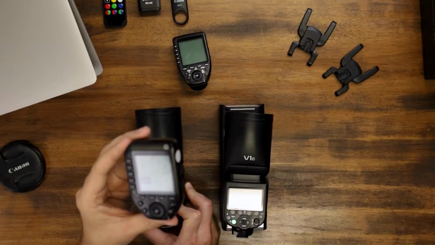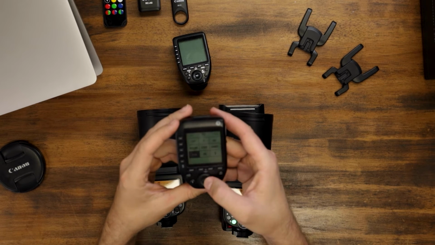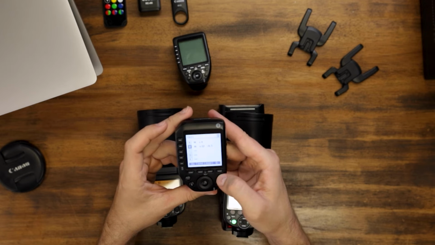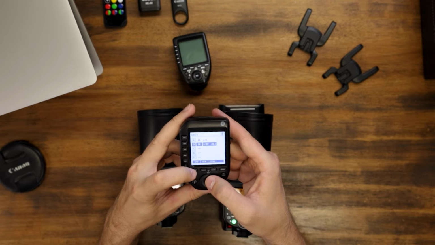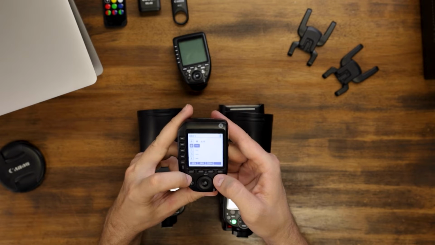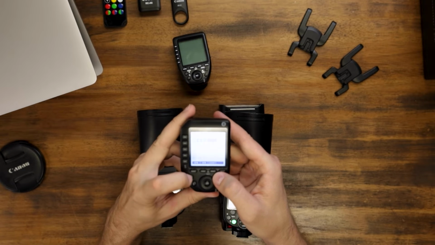Now what happens is when I shoot in auto, right? So let's switch these to receiving real quick. Good, and we have A and we're going to B here. Then we're going to go out of our menu, we have A and B. Let's go ahead and do TTL. Good, and A, I'm going to do TTL.